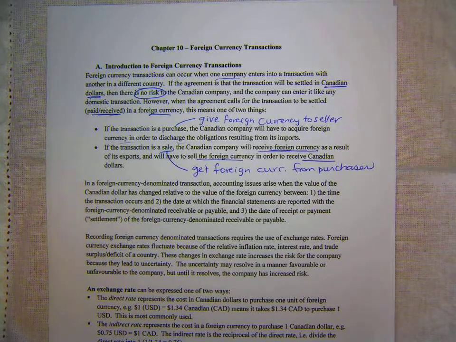And you're not going to record gains and losses every day. Okay? So the difference is with a company, especially around quarter end and definitely at year end, they'll want to know what their risk level is with foreign currency transactions, so they will adjust them.